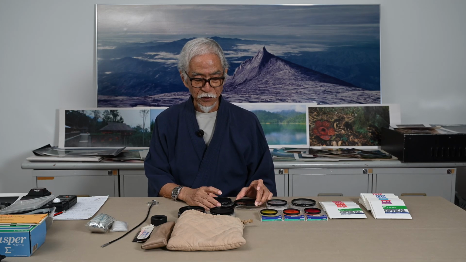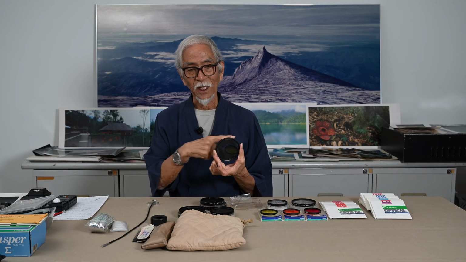Okay, now come to the PL filter. Polarizing filter is very important for color photography, even black and white. Originally, we use a linear polarizing filter, one line. It cuts the one-line reflection from the water surface or from the sky.